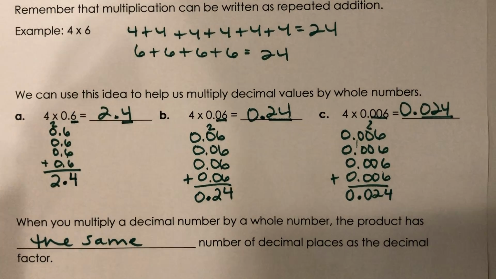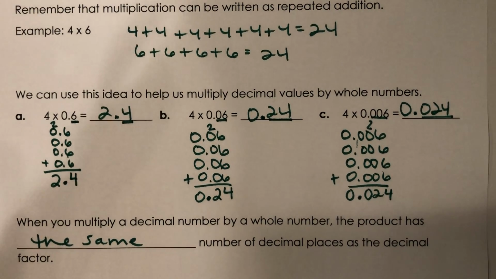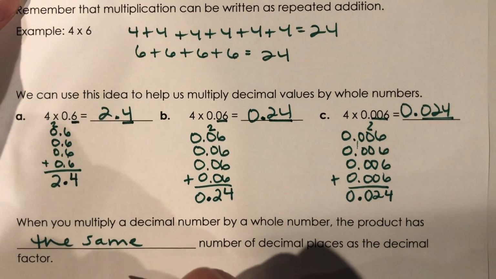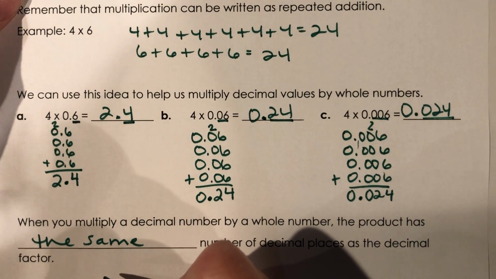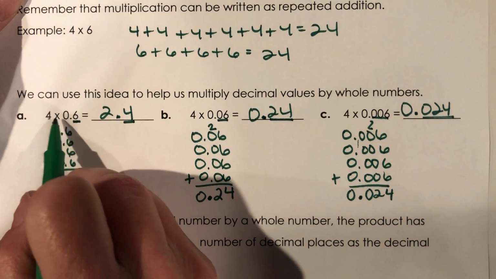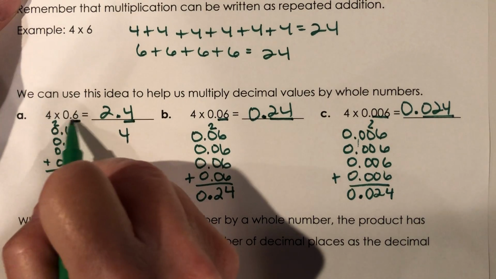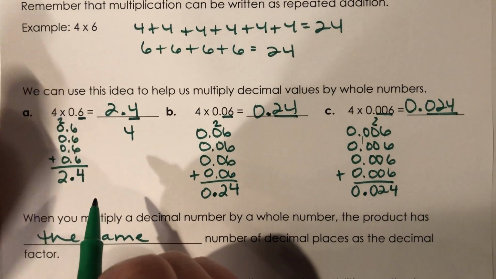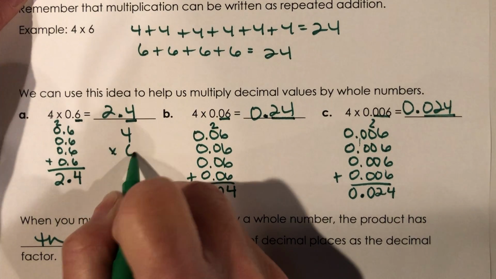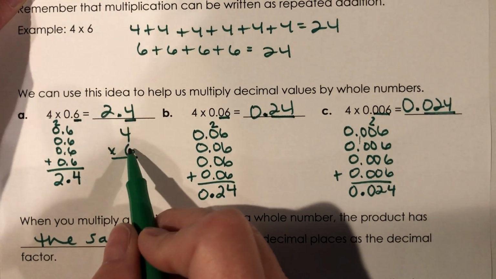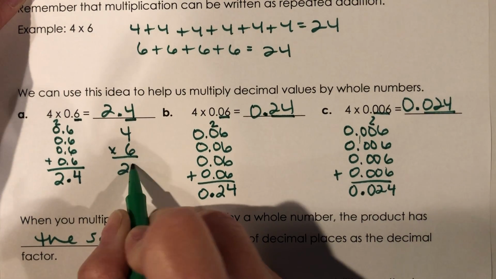So if we had to come up with kind of like a standard way to do this when you're multiplying a whole number by a decimal, I guess the first thing that you would do is ignore the decimal point and just multiply the digits. Meaning, when I see this, 4 is fine, but here's my decimal factor. If that decimal point wasn't there, I'd have 0.6, which is the same as 6. So step 1, you ignore the decimal point and just multiply the factors, 4 times 6.